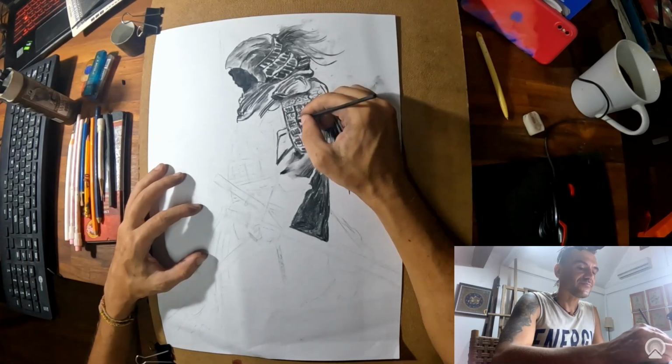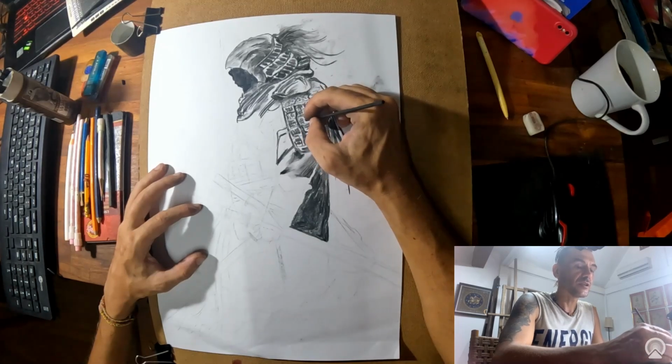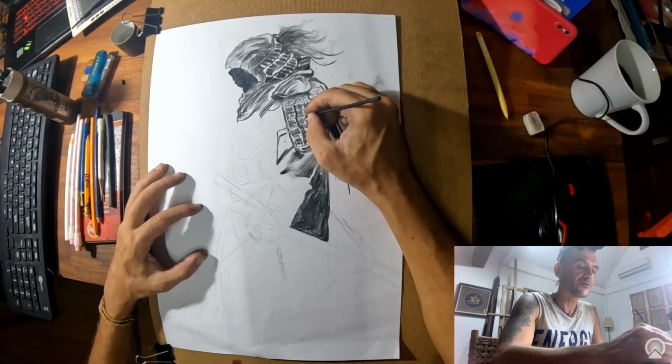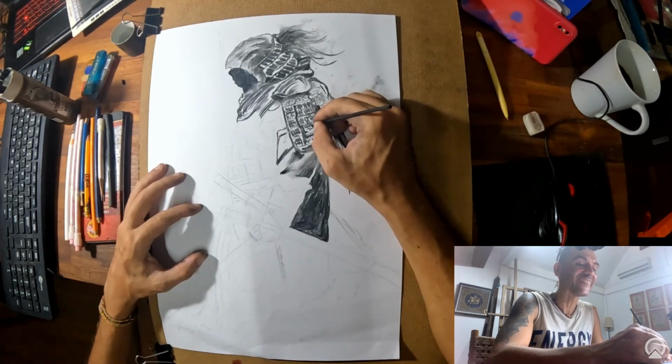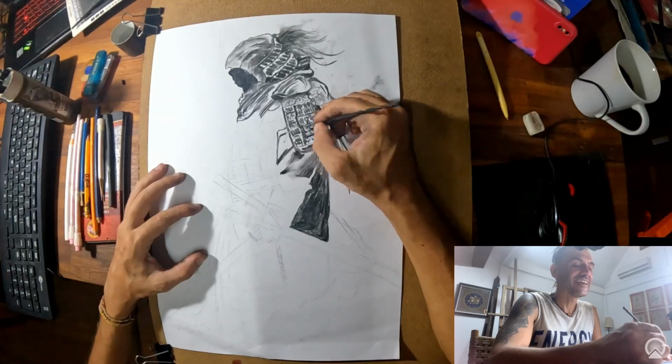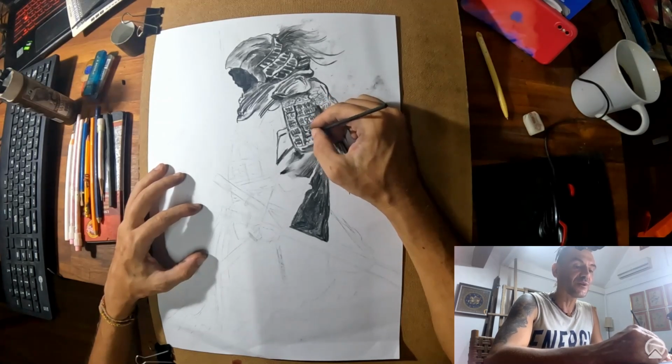So we're trying to reproduce reality on a sheet of paper or some surface, but that will never be the same as the real object. Even a photo is not the same as the real thing.